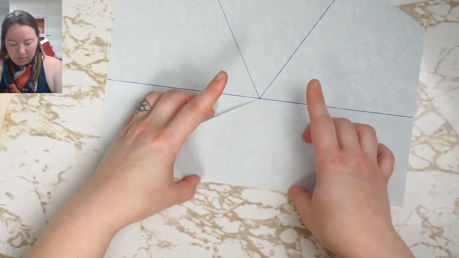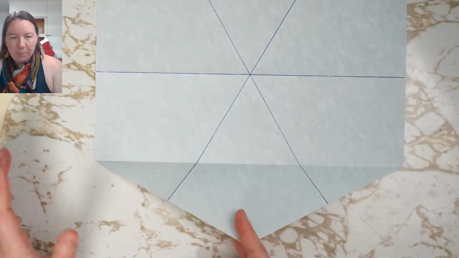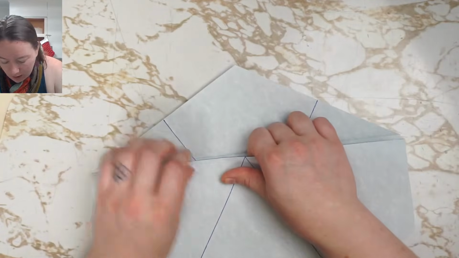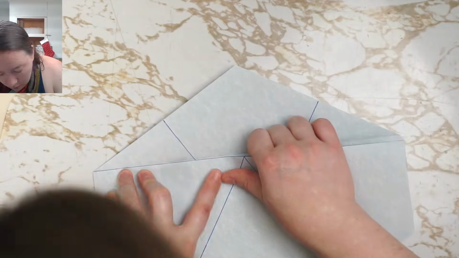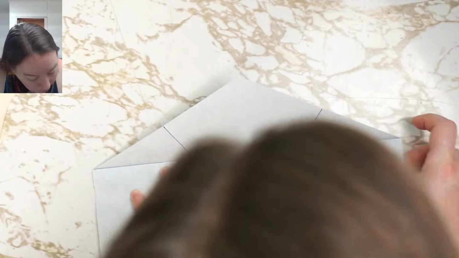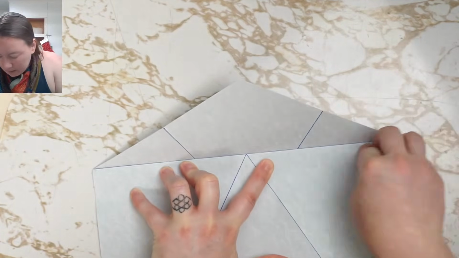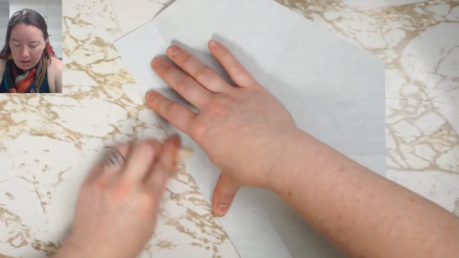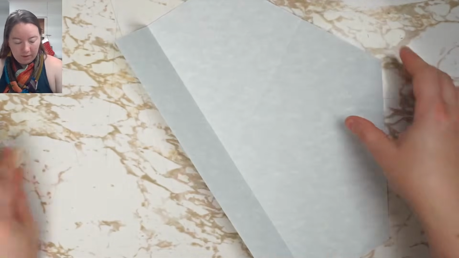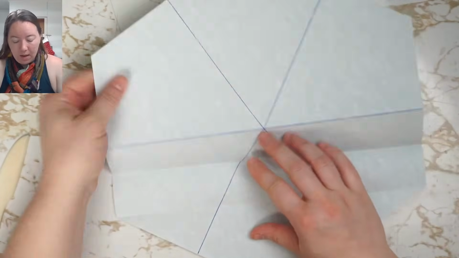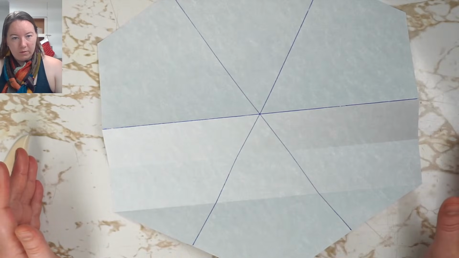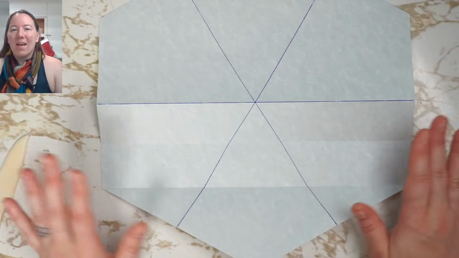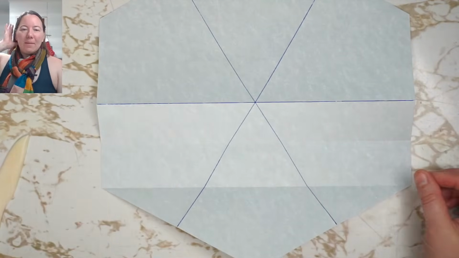And then you can open up and rotate around and take the center line and bring it up to that reference line. And if you have a perfect hexagon, then that method is precise.